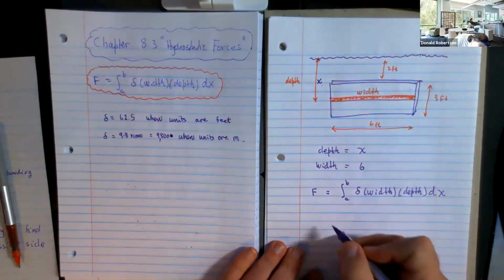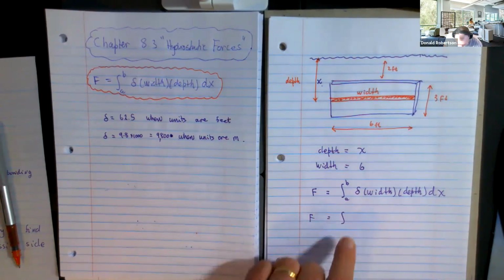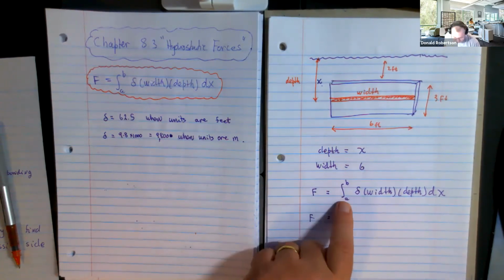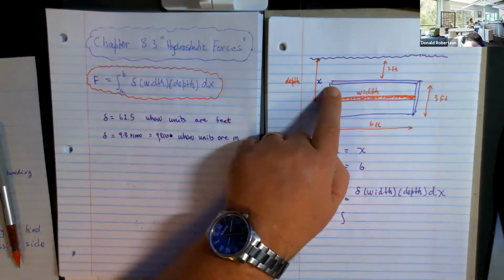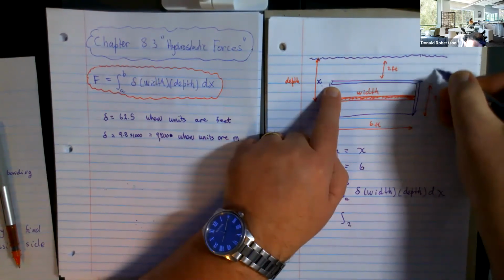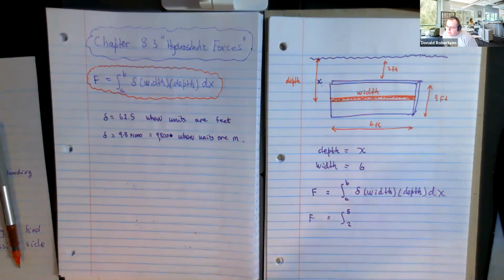So back to this fella. A to B is from the start of the shape to the finish of the shape. And we're talking about the depth. In this case, doesn't the depth start at 2 feet, right? And it finishes at 5 feet. You happy about where the 2 and the 5 came from?